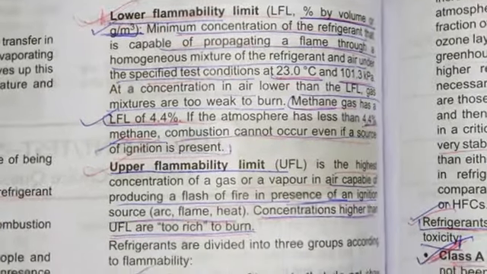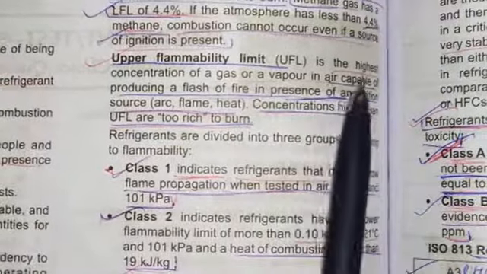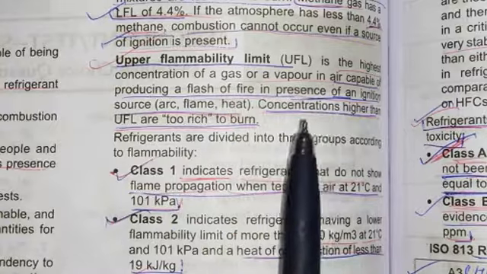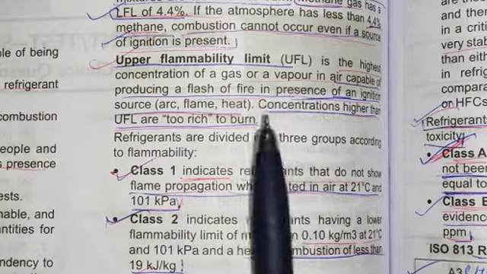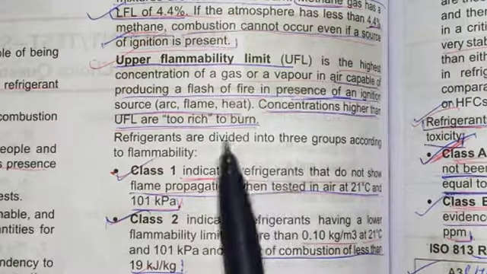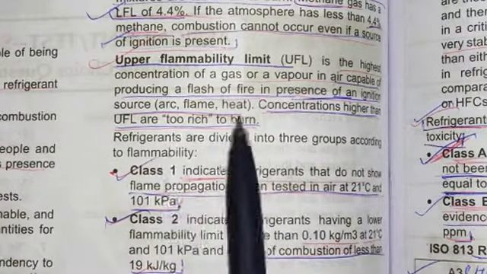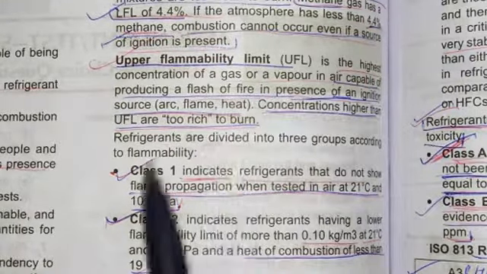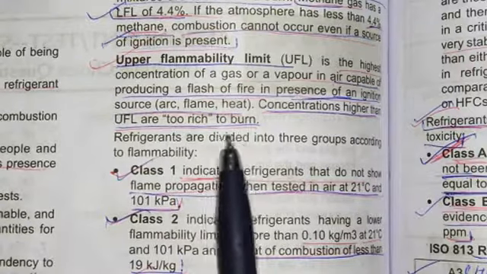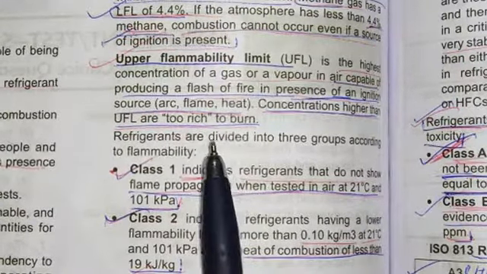And let's see the upper flammability limit. The upper flammability limit is the highest concentration of the refrigerant above which it cannot combust, even if there is an external arc, flame, or anything. So if the mixture is too rich, it is also not possible to combust the refrigerant.